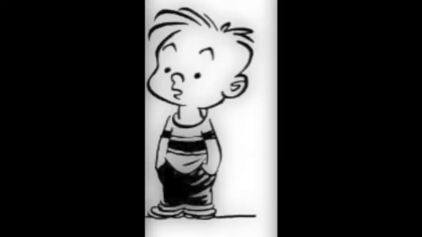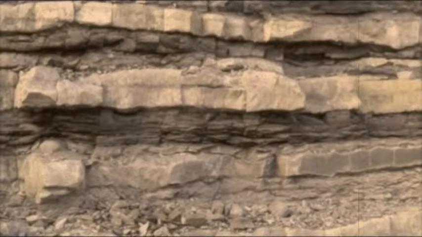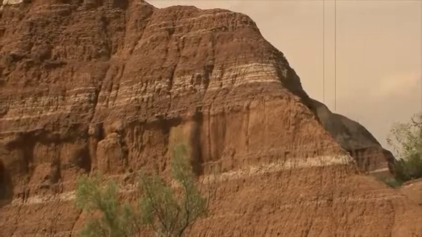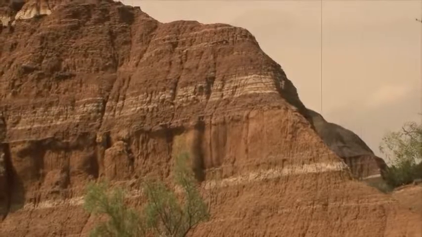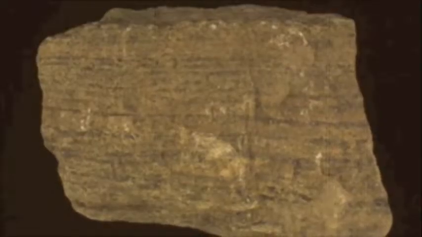Hey, mister, what kind of rock is this? Why, that's a sedimentary rock, Jimmy. Sedimentary rocks are composed of hardened layers of sandy or clay-like stone. That's why they look like they have stripes sometimes. They may have fossils and water or wind marks as well, and are mostly brown to gray in color.